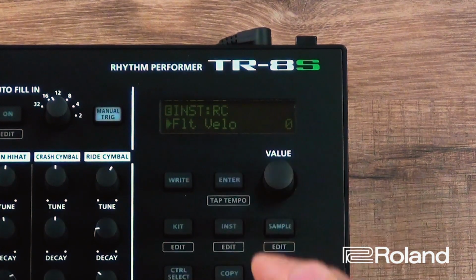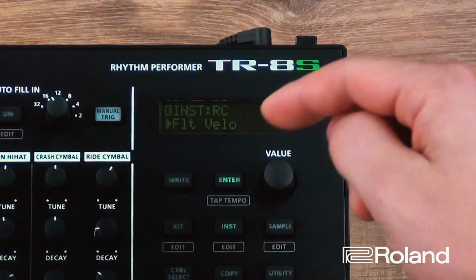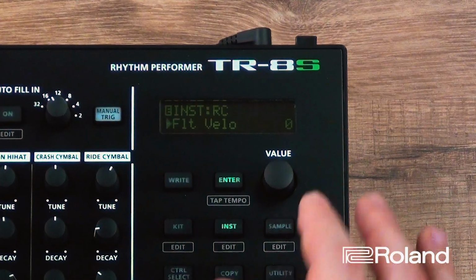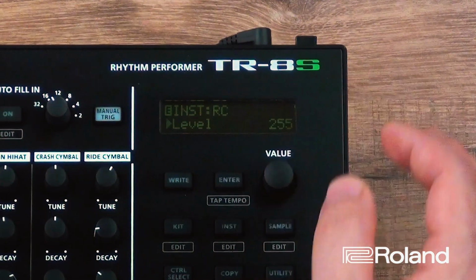There's also a velocity parameter too. So if I have input velocity from MIDI, or if I'm using accents, I can have it react in a really convincing and organic way.